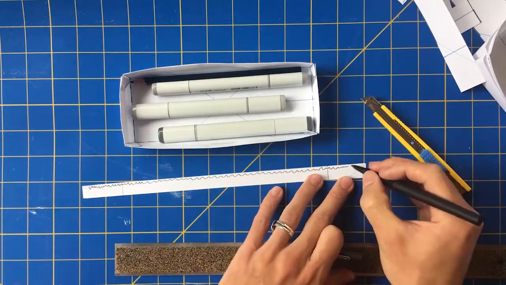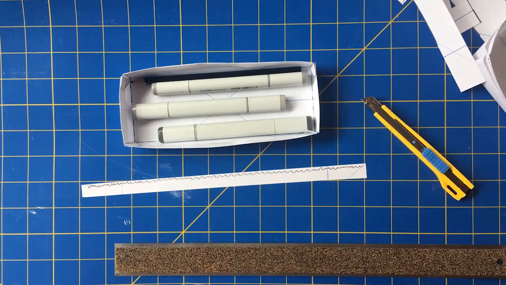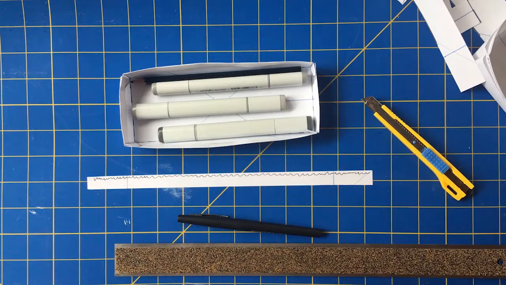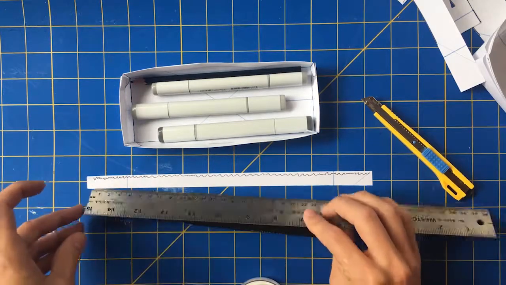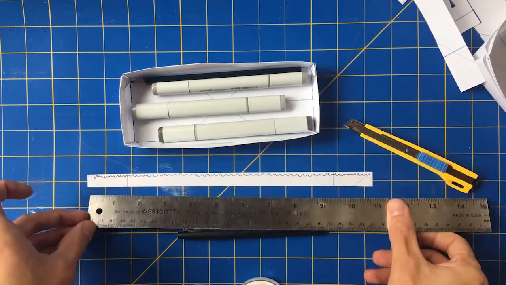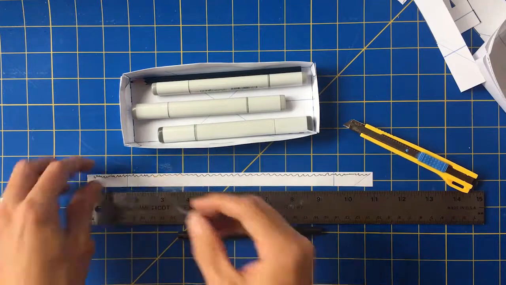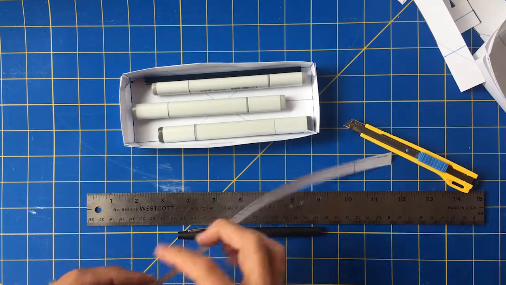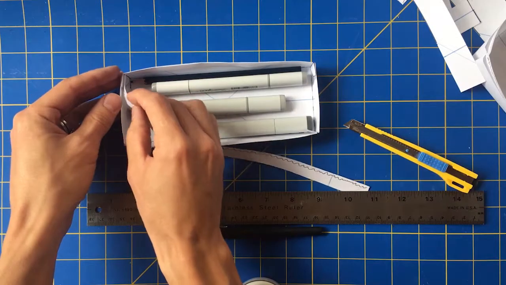If I was sending this somewhere to be manufactured, I could take a photo. Things like this help communicate what my intent is. I know that this is about 11 inches long, because it's an 11 inch by 8.5 piece of paper. So this is going to give me the length of my zipper for my flat pattern in my drawing.